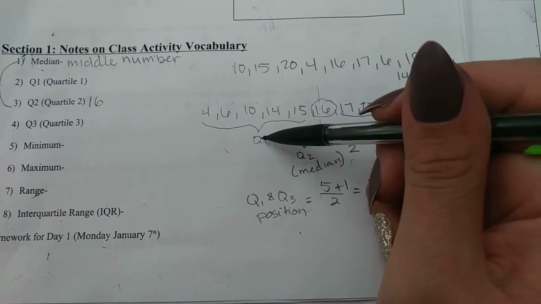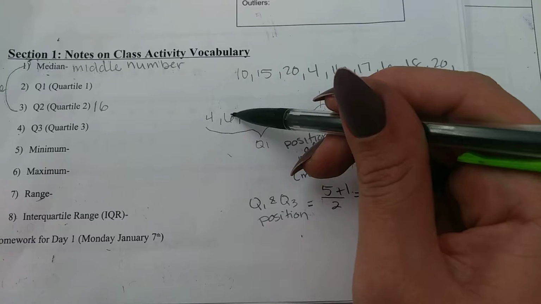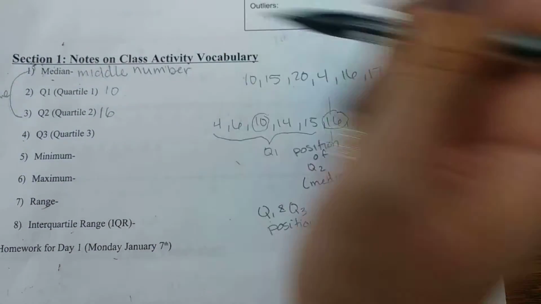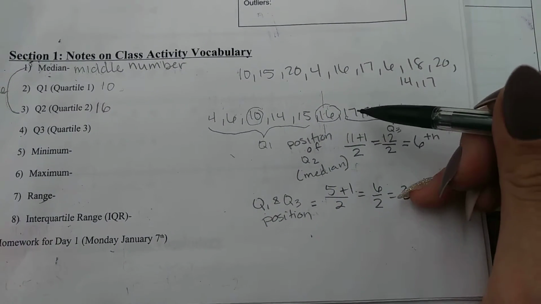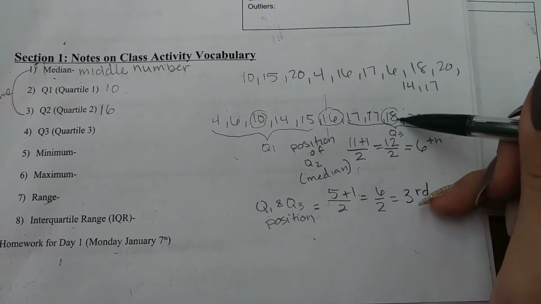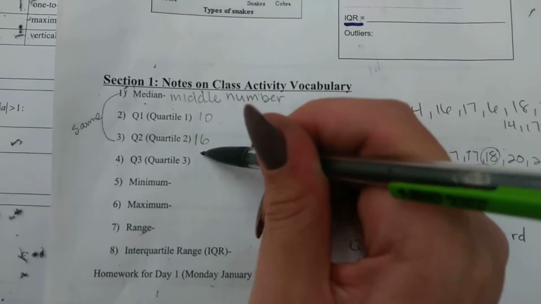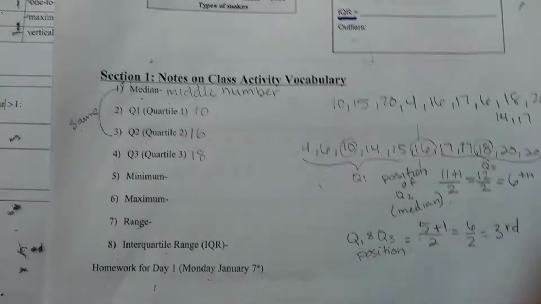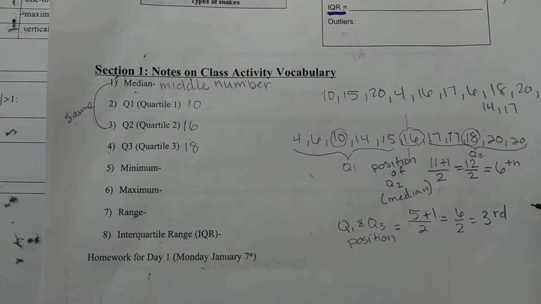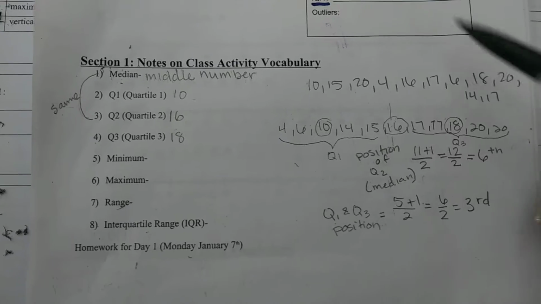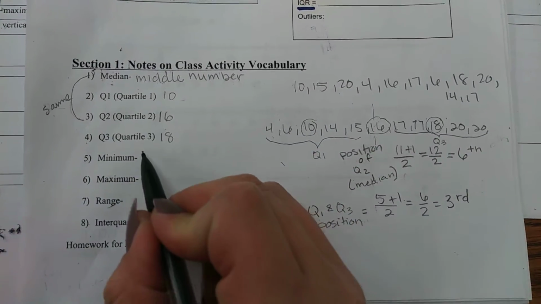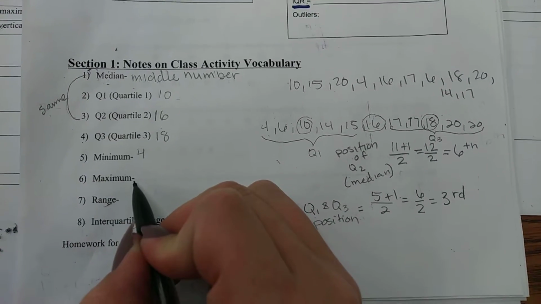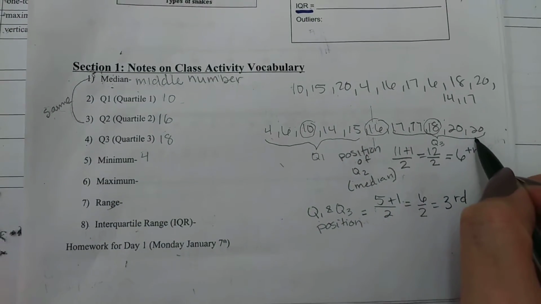Here, for quartile 1, I count 1, 2, 3, and my quartile 1 will be 10. For my quartile 3, my 3rd number is 18. So my quartile 3 is 18. My minimum is very straightforward. It's the smallest number in my data set, which here is 4. My maximum is the largest one, which is 20.